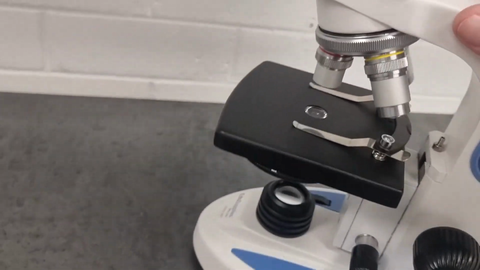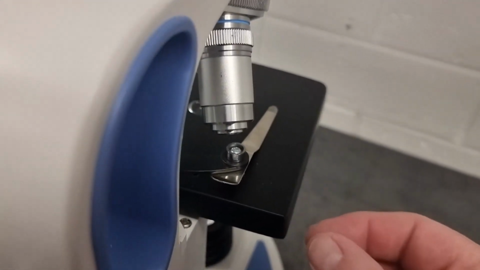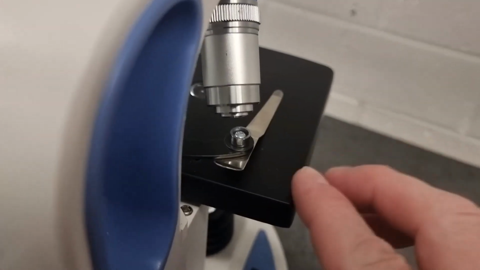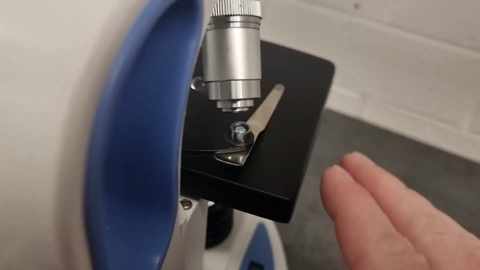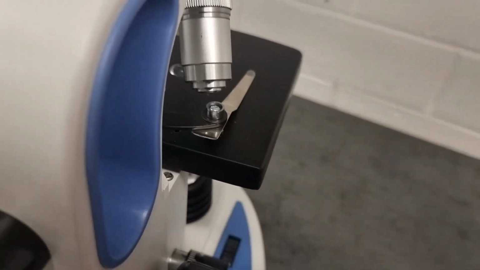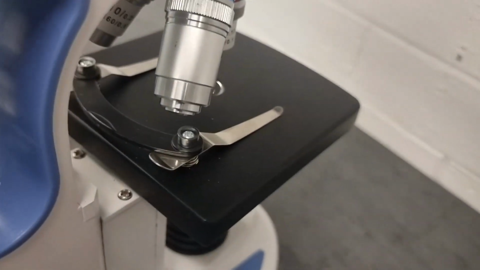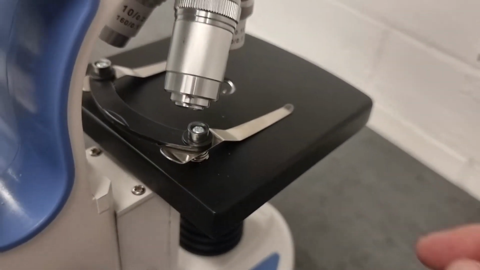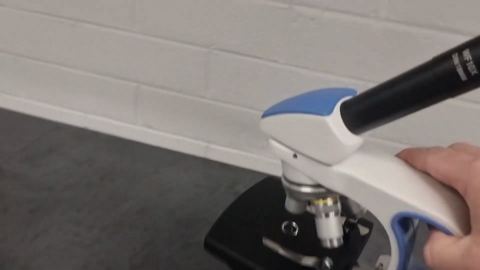Some microscopes, once you've got your slide locked in place, actually have a couple of dials here, and you can turn the dials, and that moves the whole stage, with the slide stuck to it, forward and back and left and right. But in a case like this microscope, you would be moving your slide around manually with your thumb or your fingers.